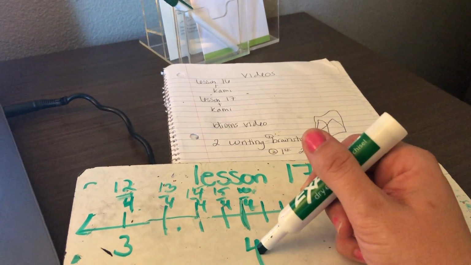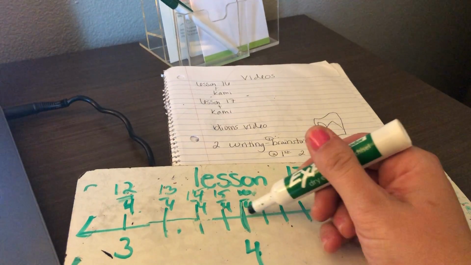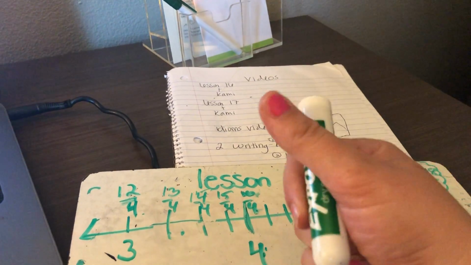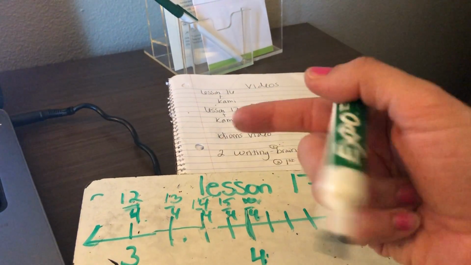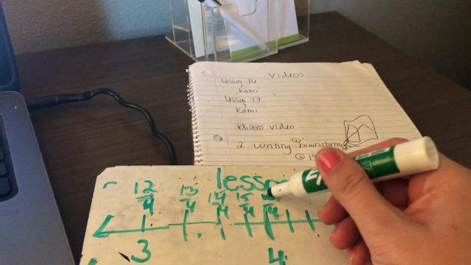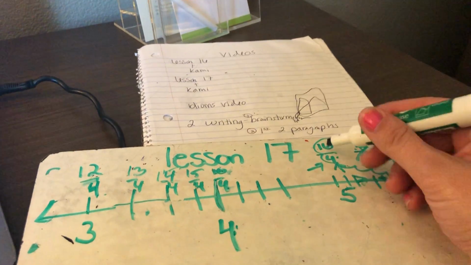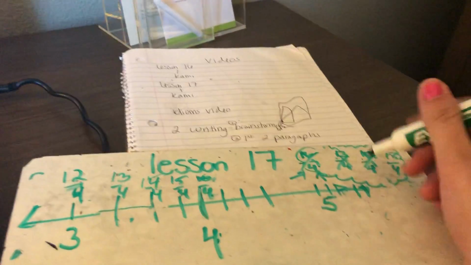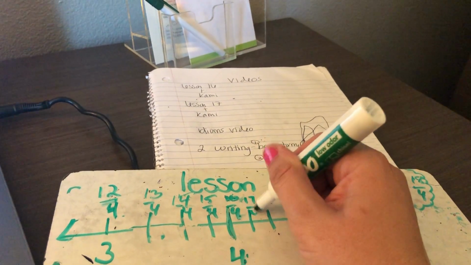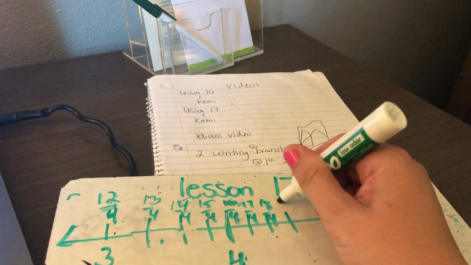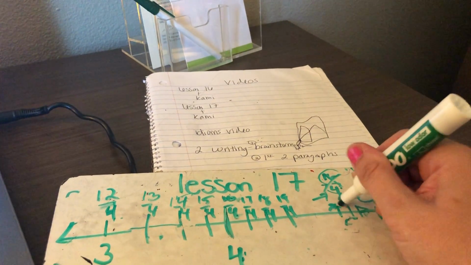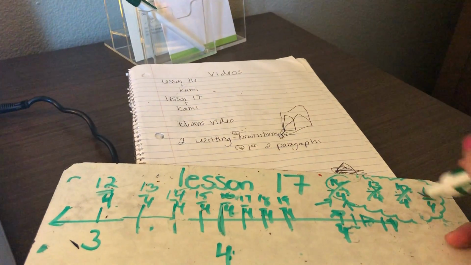Here's how I can check. Look at your whole number, 4, times the denominator. 4 times 4 is 4, 8, 12, 16. 16, that's my numerator, 16 over 4. Good job. Okay, ooh, that was one of my fractions. 16 fourths, 17 fourths, 18 fourths, 19 fourths, 20 fourths. Oh, 18 fourths is there too.